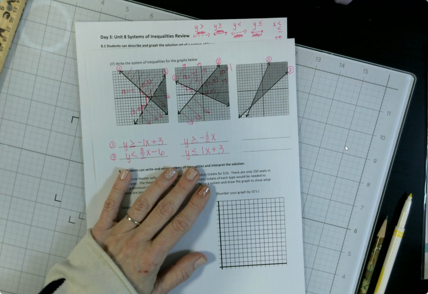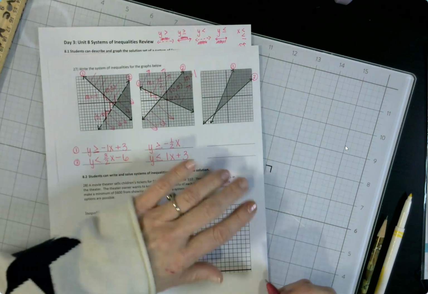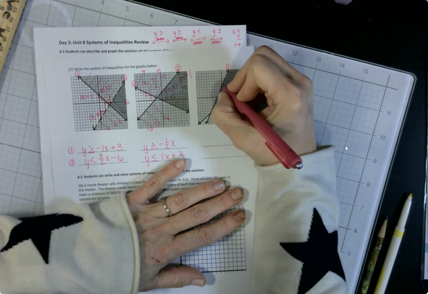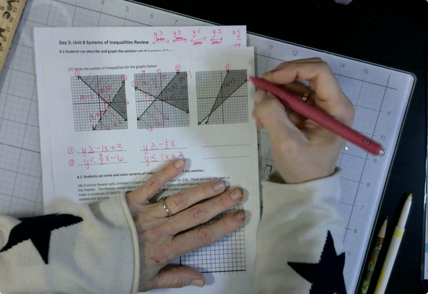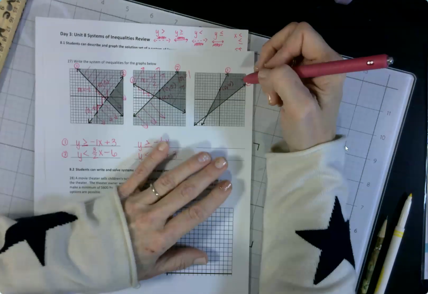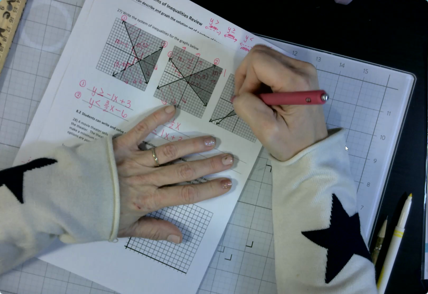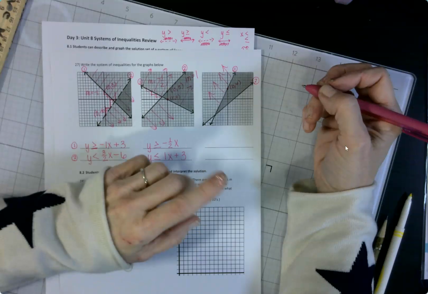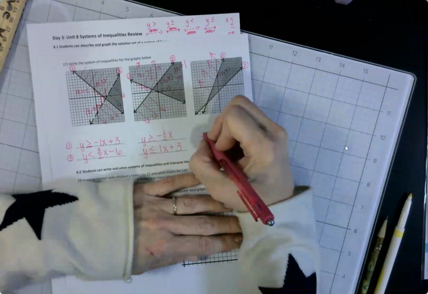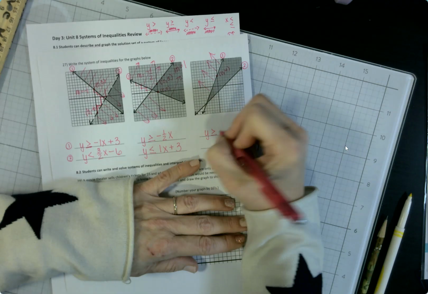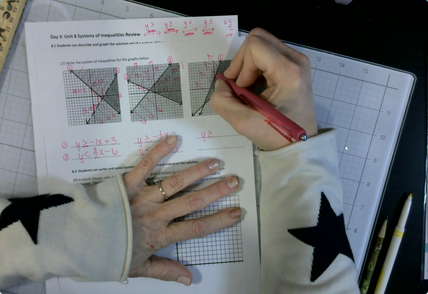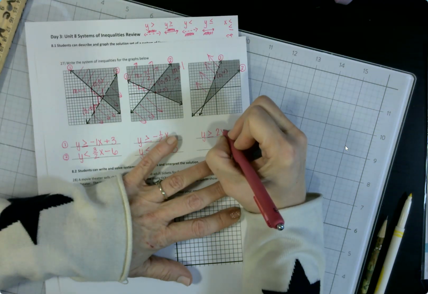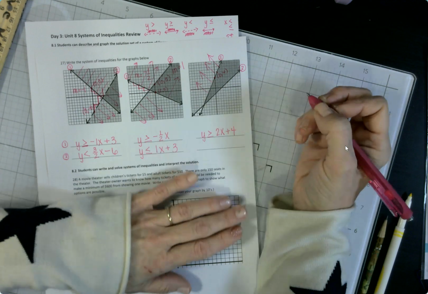Okay, and then finally, the last one here. All right, so this one, 1, 2, 3, 4. So 0, 4, and it's positive slope, and it looks like this one is going to shade above. It's a solid line. So that means that y is greater than or equal to, and then my slope looks like up 2 over 1. So it's a positive 2x plus 4.